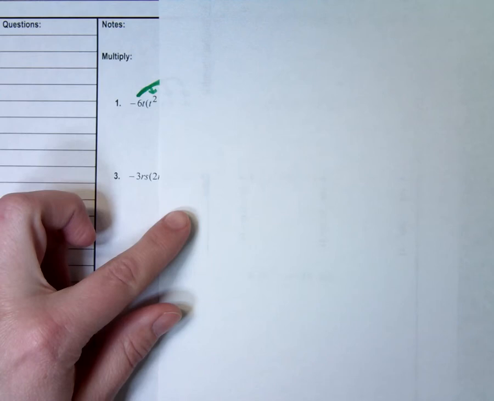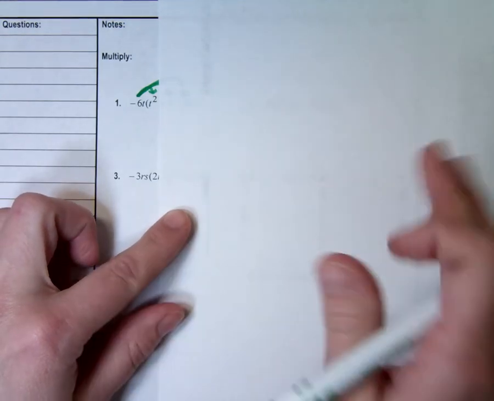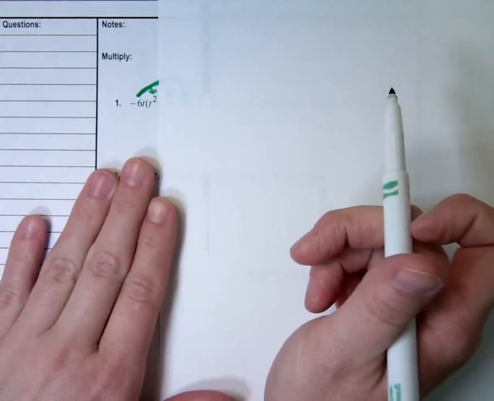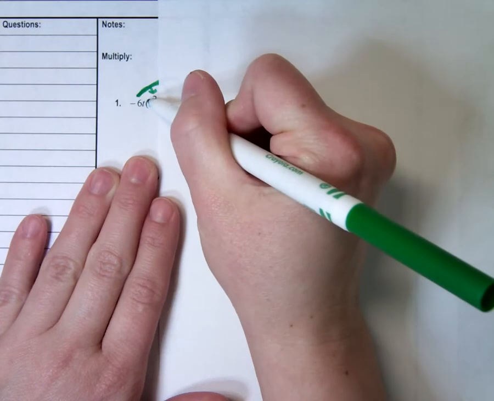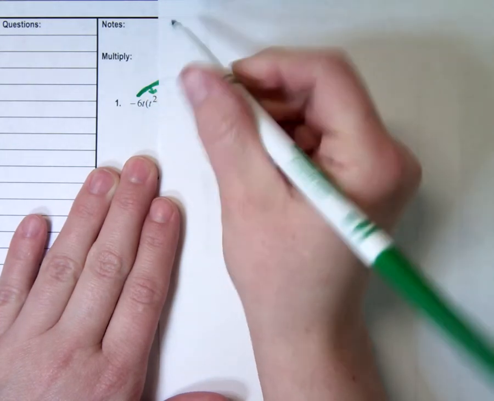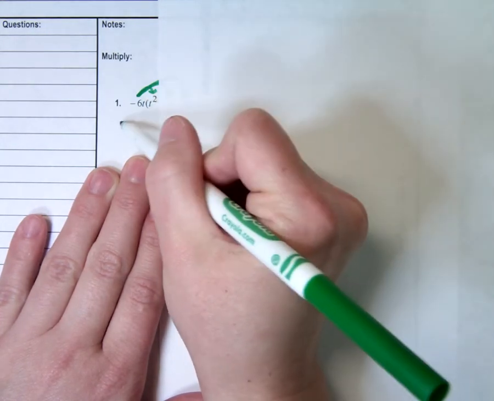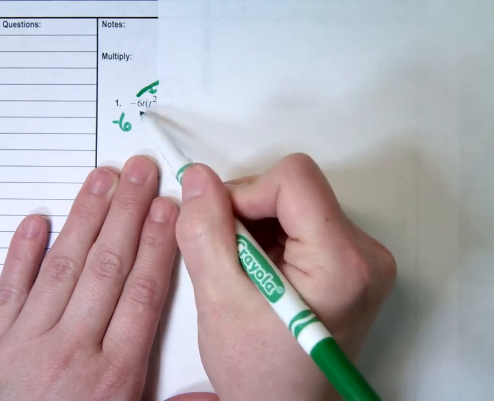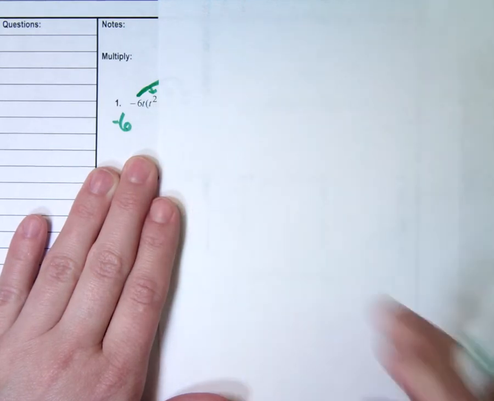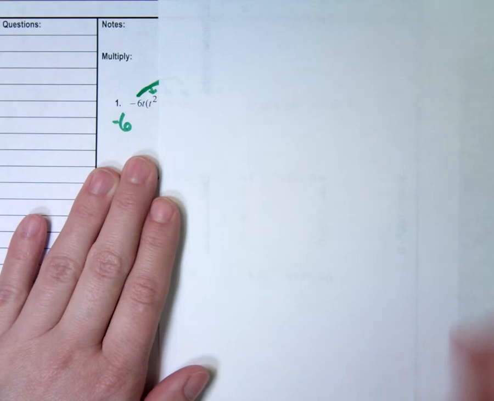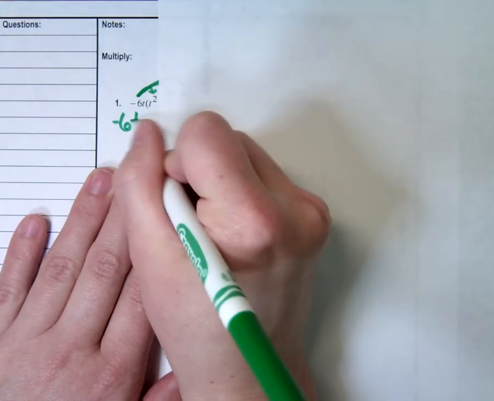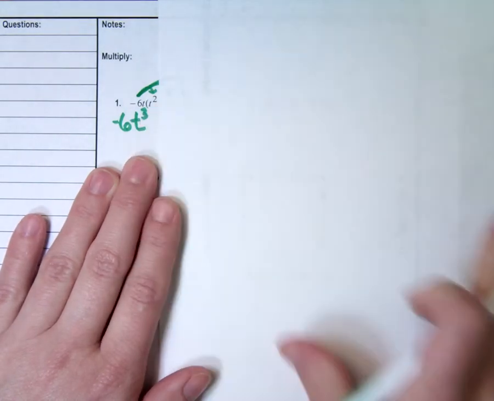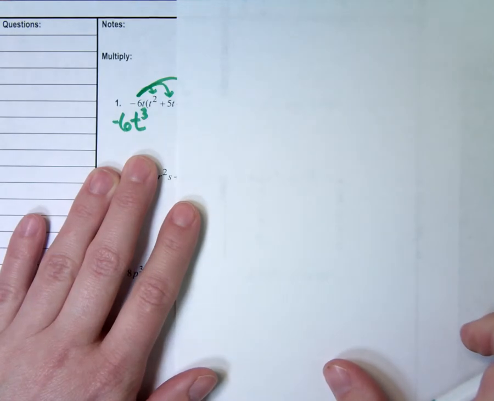So one thing I had mentioned was let's just cover up part of the problem and just focus on what's necessary. So this has a 1 in front, you just don't see it. What is negative 6 times 1? Negative 6. When you multiply your t's together, what do you do with the exponents? Add them. So it's t to the third. Then I'm going to multiply with the inside part.